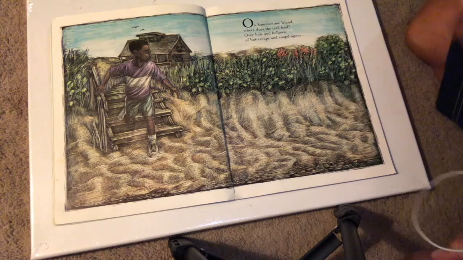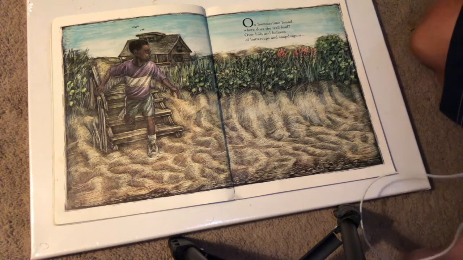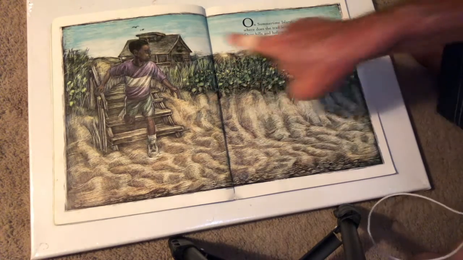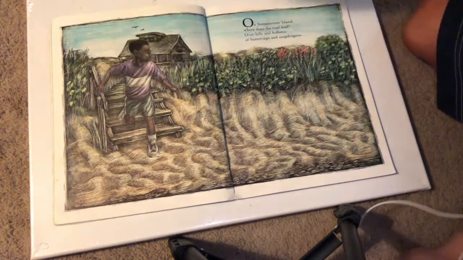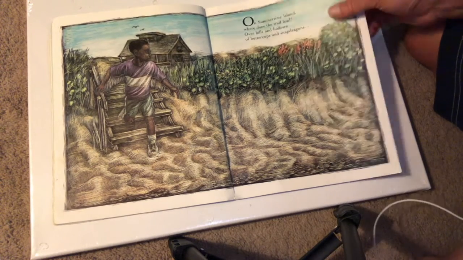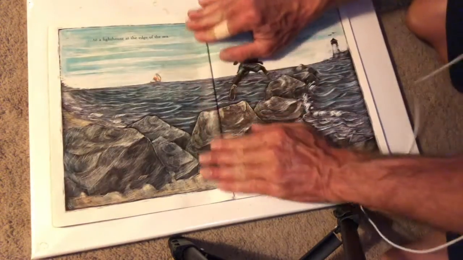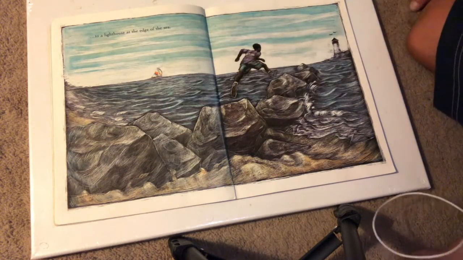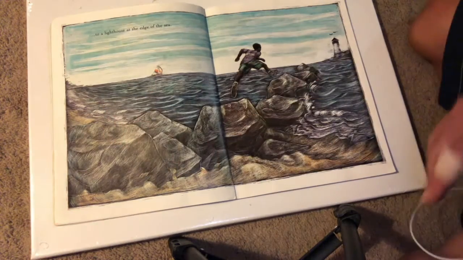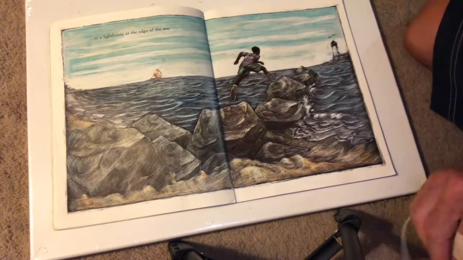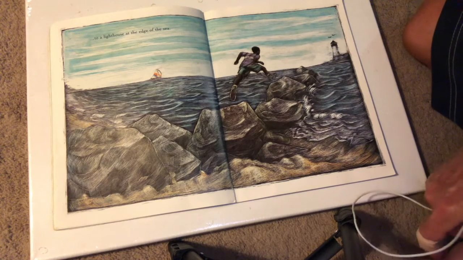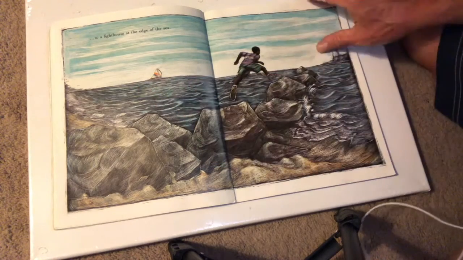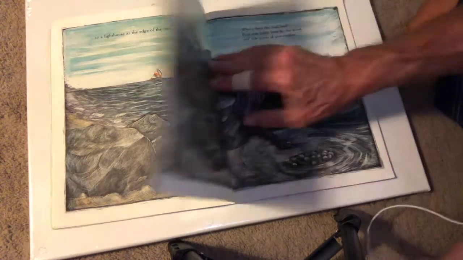On Summertime Island, where does the trail lead? Over hills and hollows of buttercups and snapdragons. Buttercups and snapdragons are wildflowers. To a lighthouse at the edge of the sea. Do you remember what we call the edge of the sea? It was one of California's 4 natural regions. It was called the coast. Looks like a windy day. I see the sails on that sailboat are blowing quite a bit.